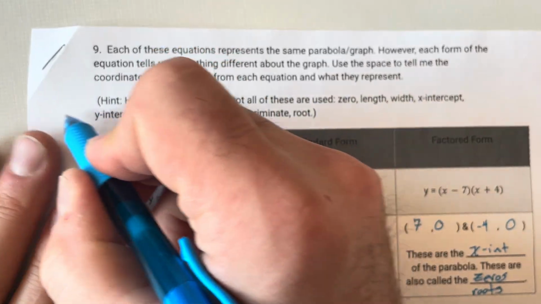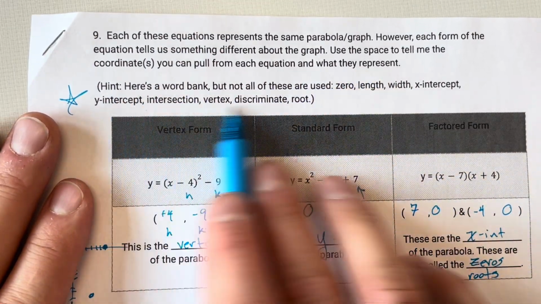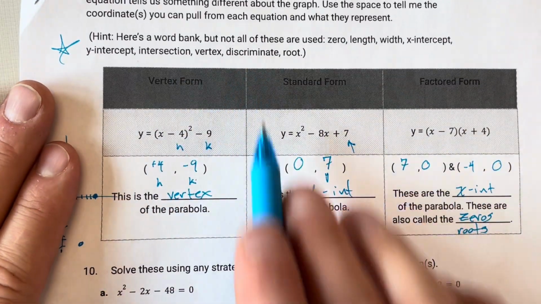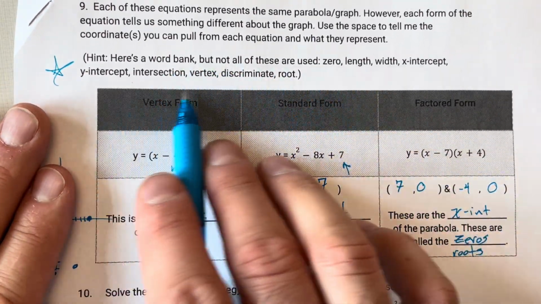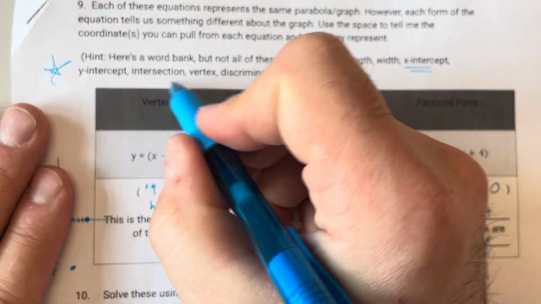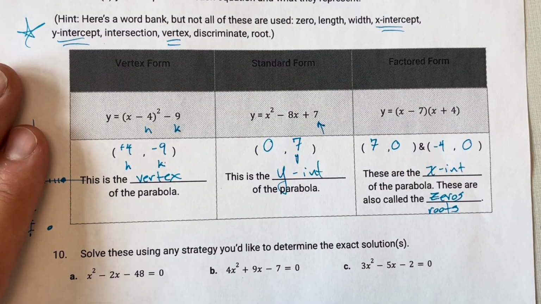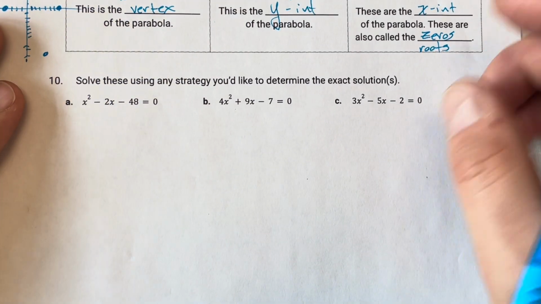I gave you a little vocab word bank here that everybody in the class can look at, and I want you to see that there's extra words in here. All right, but the words x-intercept, y-intercept, and vertex are the ones that we ended up using for this. Okay, last problem.